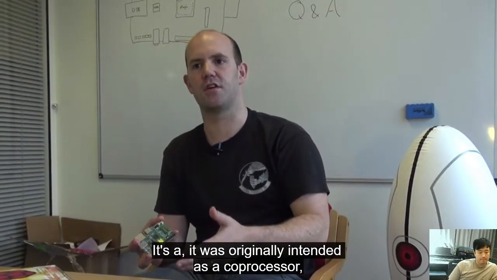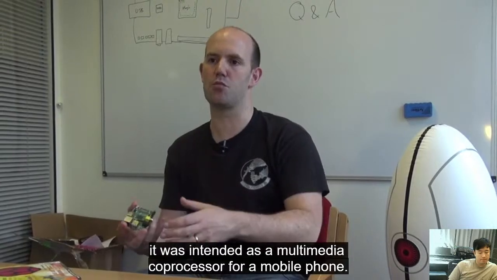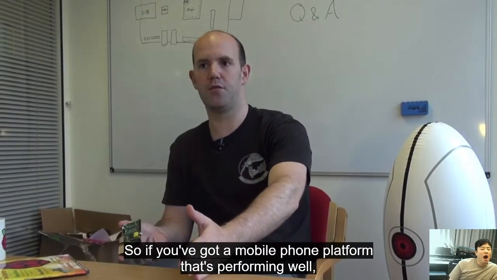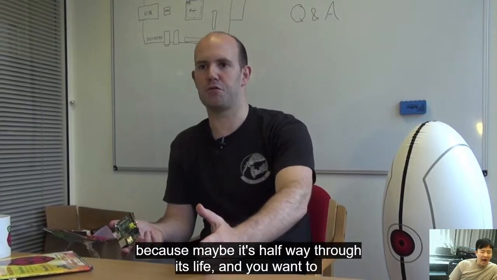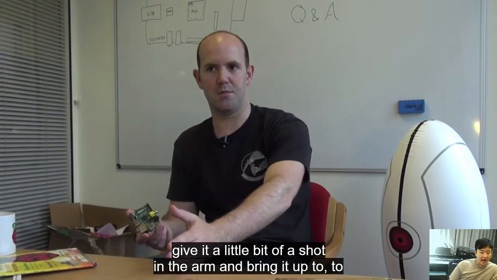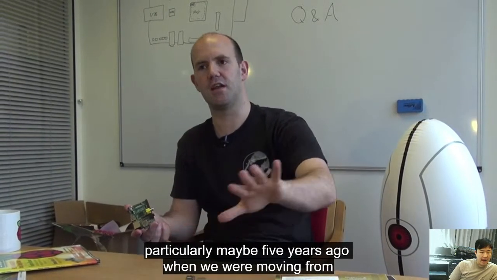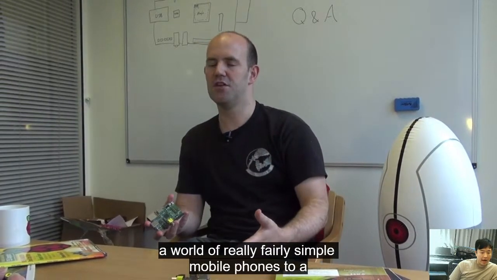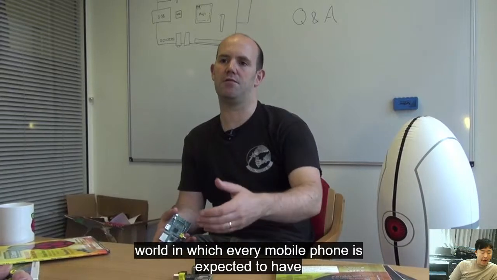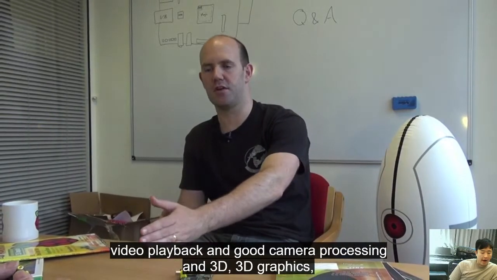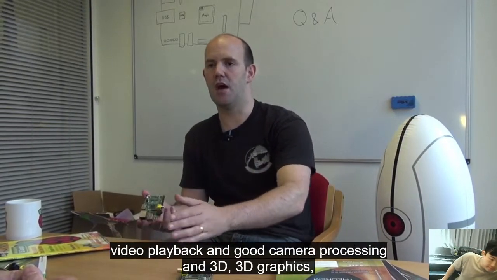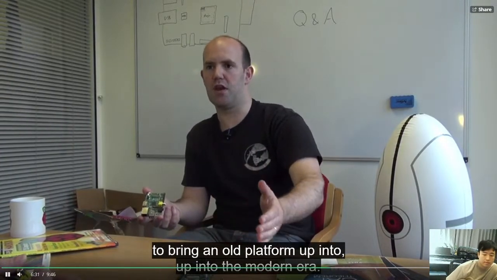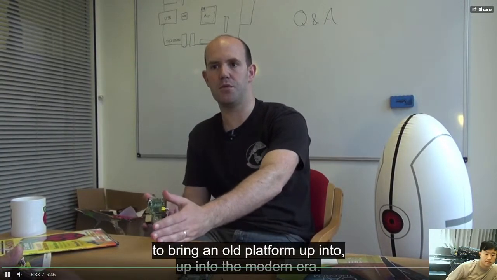It was originally intended as a multimedia coprocessor for mobile phones. So if you've got a mobile phone platform that's performing well, maybe it's halfway through its life, and you want to give it a bit of a shot in the arm, particularly maybe 5 years ago, where we were moving from a world of really fairly simple mobile phones to a world in which every mobile phone is expected to have video playback and good camera processing and 3D graphics. This can be used as a shot in the arm processor to allow you to bring an older platform up into the modern era.